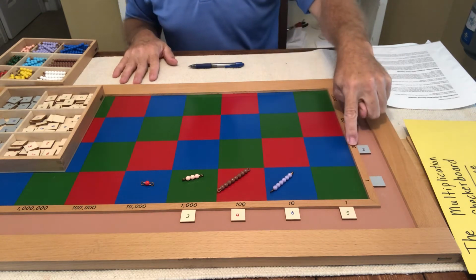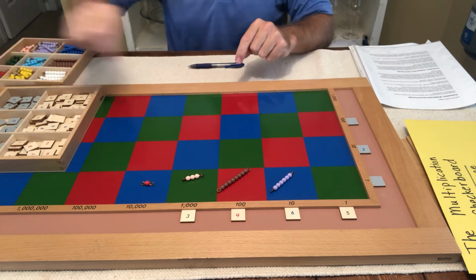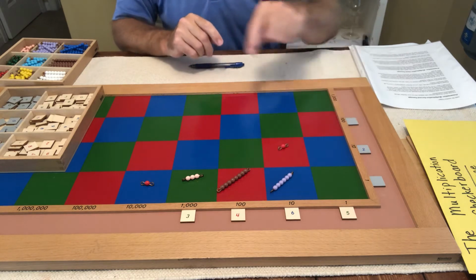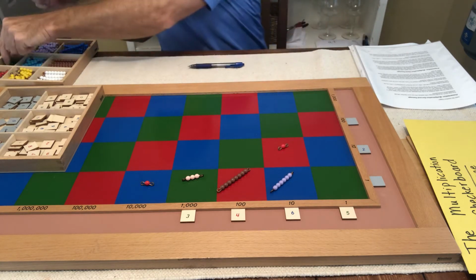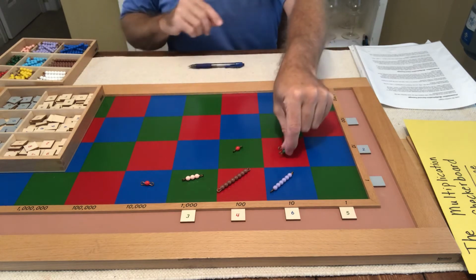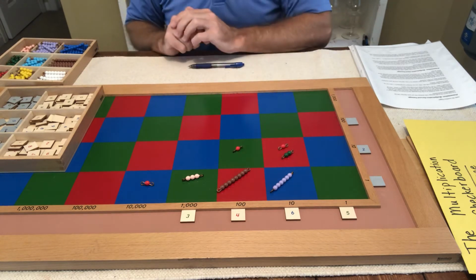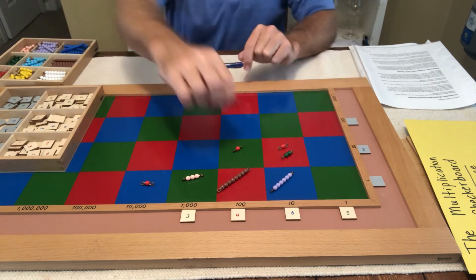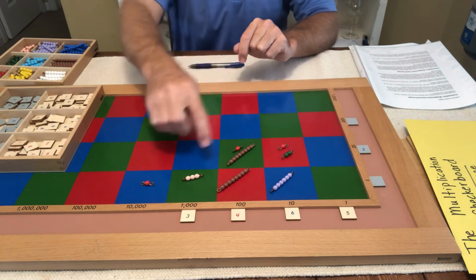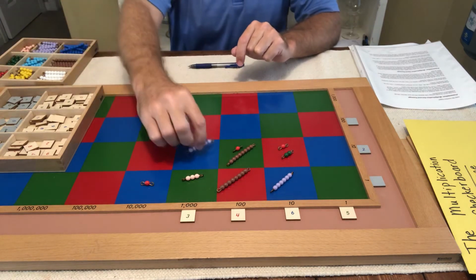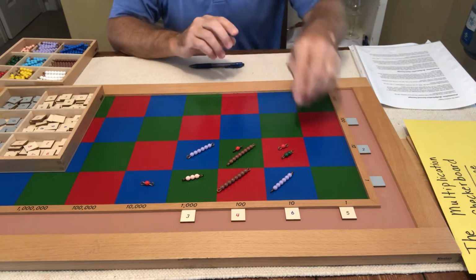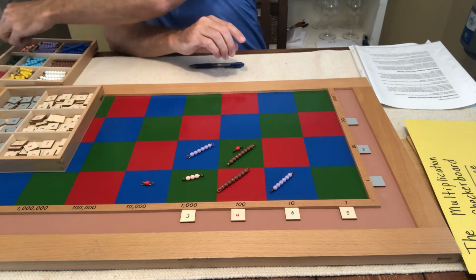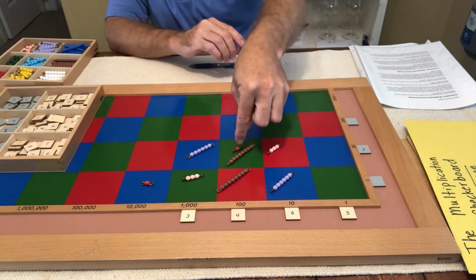5 times 2 is 10. A 1 and a 0. 6 times 2 is 12. 1 and a 2. 4 taken 2 times is 8. 3 taken 2 times is 6. Going to exchange quickly. 2 and 1 is 3. 8 and 1 is 9.